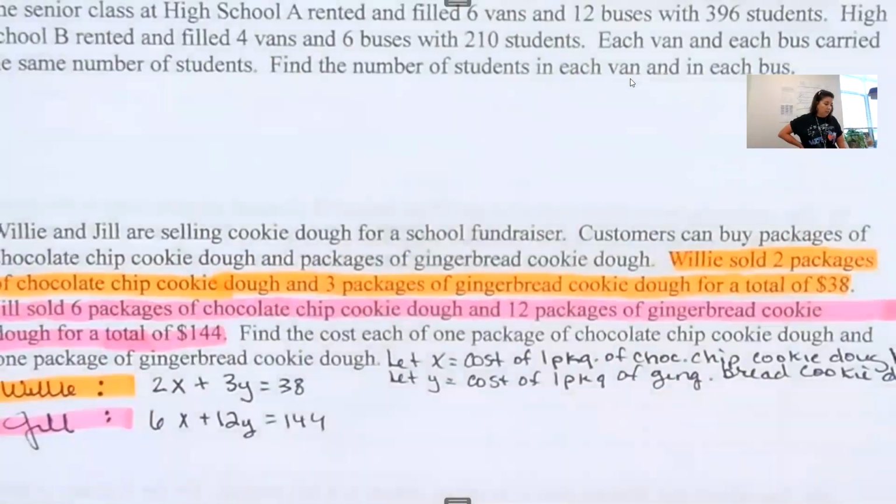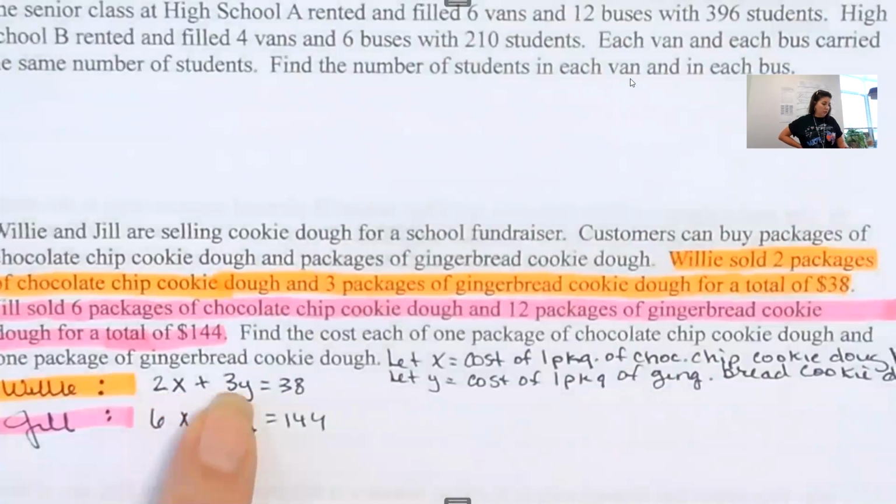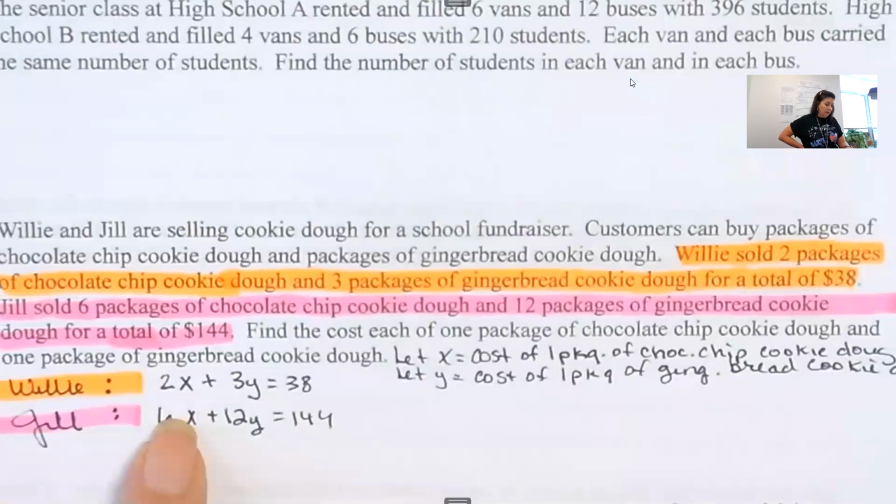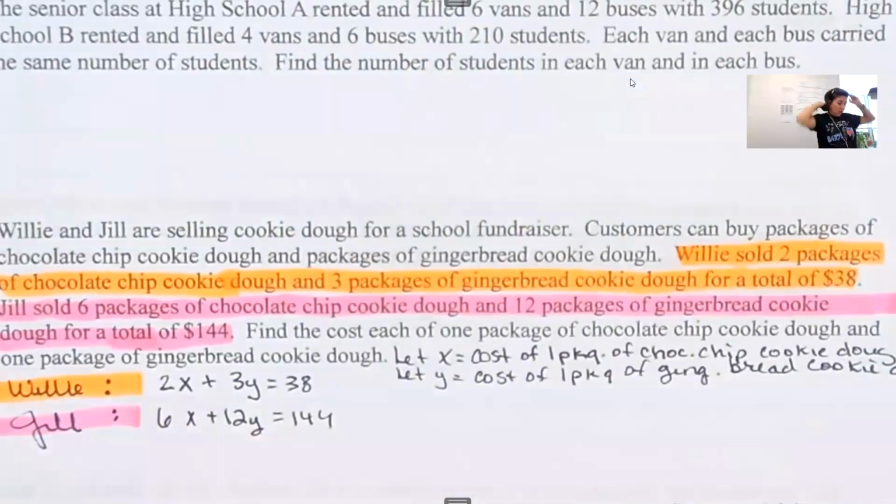So for Willie, he sold 2 packages, so 2 times the cost of chocolate chip cookie dough, plus 3 packages times the cost of each package of gingerbread for a total of $38, right? Makes sense? Jill sold 6 packages, so 6 times the cost of each chocolate chip cookie dough, plus 12 packages of gingerbread, so 12 times the cost of each package, for a total of $144 sold. Right on? Everybody agree? Okay. So we have a system. We've got to solve it. We've got to figure out the cost of chocolate chip and the cost of gingerbread.